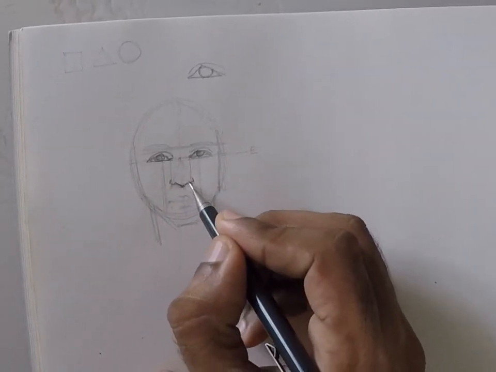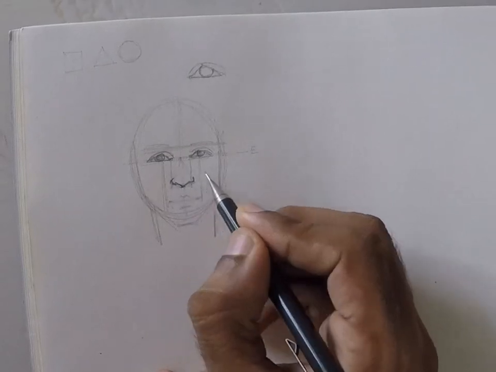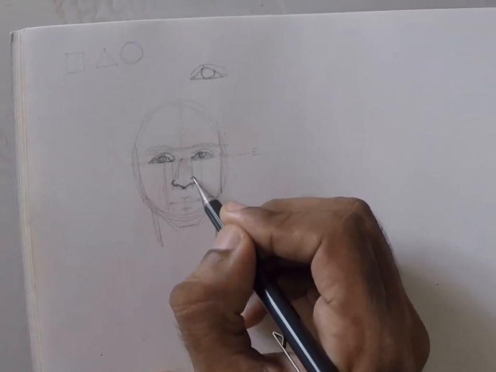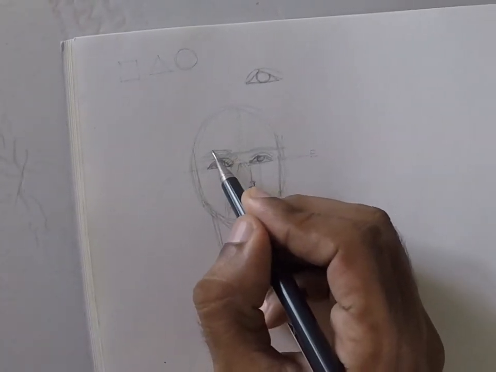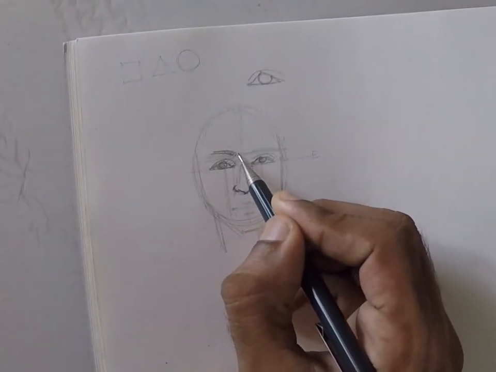After these eyes, we are going to do his nose and his eyebrows.